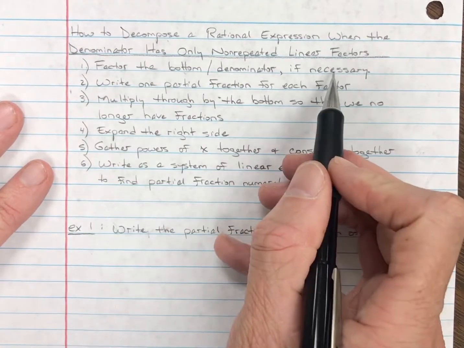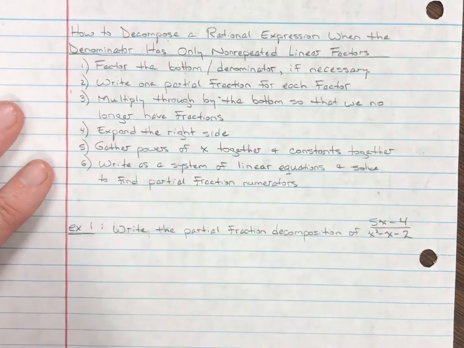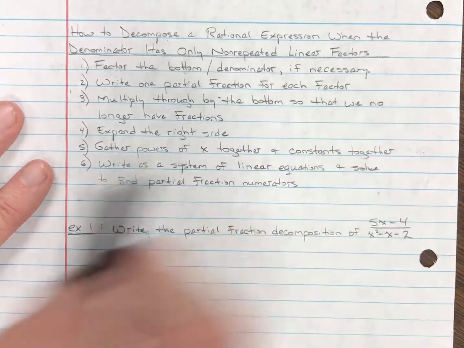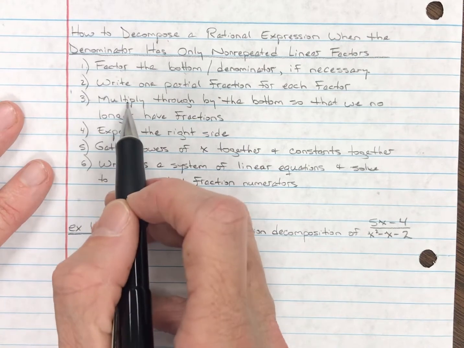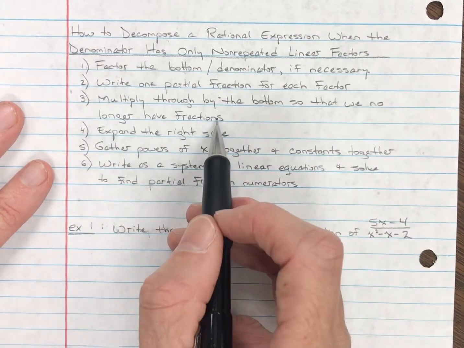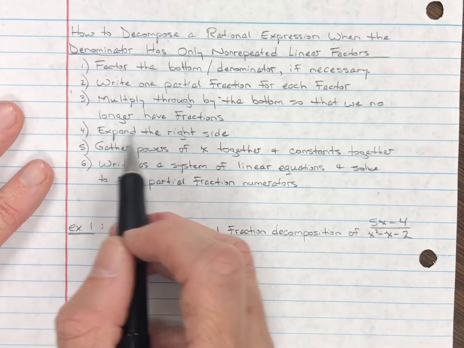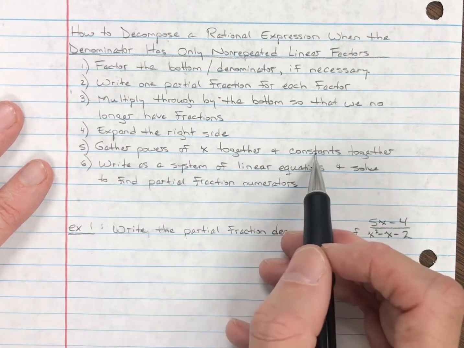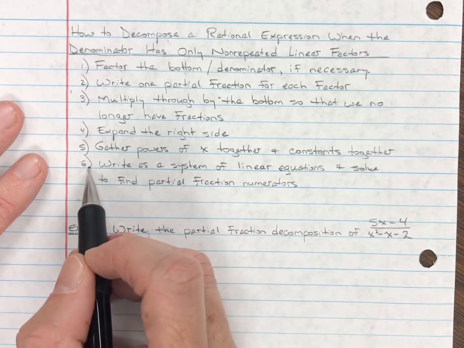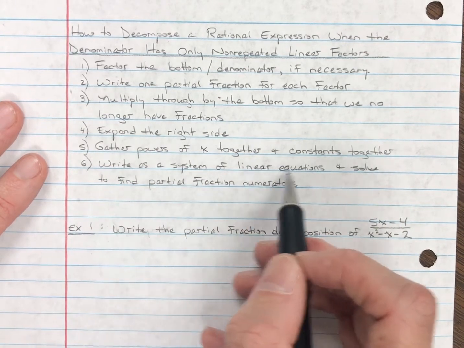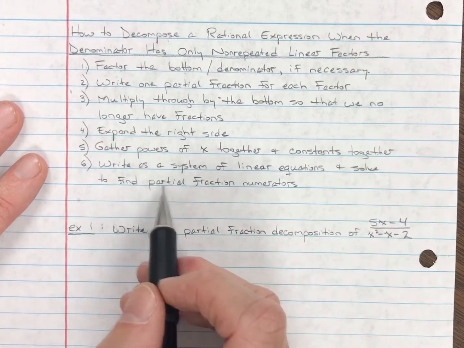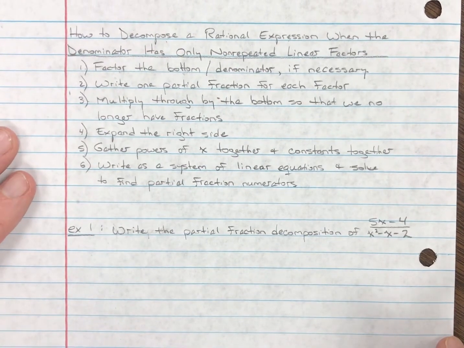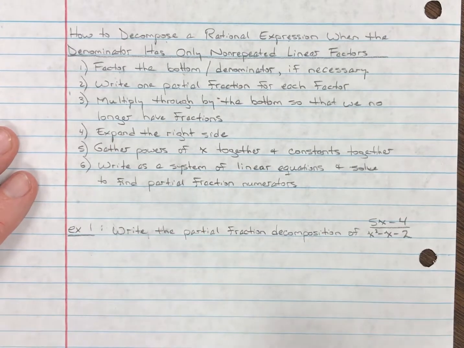Step 1, if necessary, factor the denominator. Step 2, write one partial fraction for each factor. Step 3, multiply through by the bottom so that we no longer have fractions. Step 4, expand the right side. Step 5, we're going to gather our powers of x together and our constants together. And then step 6, we're going to write as a system of linear equations and solve that system to find the partial fraction numerators. That's a lot. Okay, so we're going to do a couple of examples and go through it.